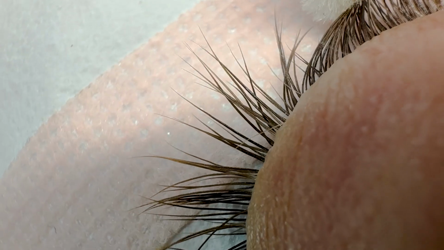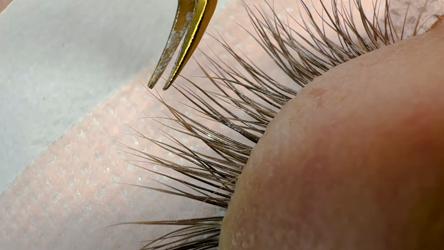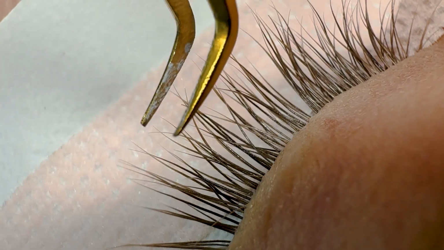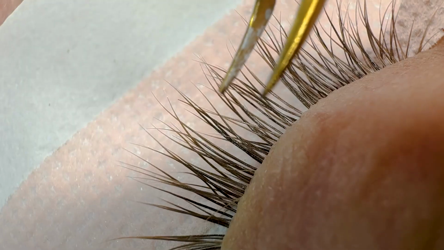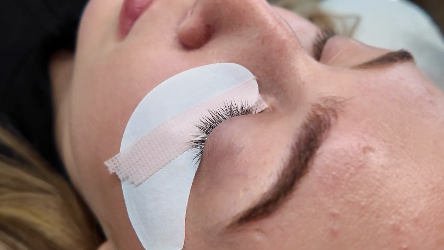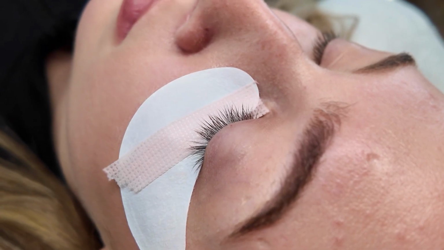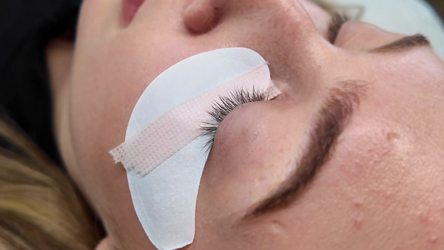See that shine? Also, if I take my tweezers and I bend the natural lashes, I'm willing to bet, because her natural lashes are so strong and healthy, that if I bend her natural lashes, they're just gonna bounce right back immediately. They have resistance. They won't stay where I put them. These strong natural lashes are amazing because you can really push it weight-wise when it comes to lashing them, but they can be really tricky to lash, especially as a beginner lash artist.